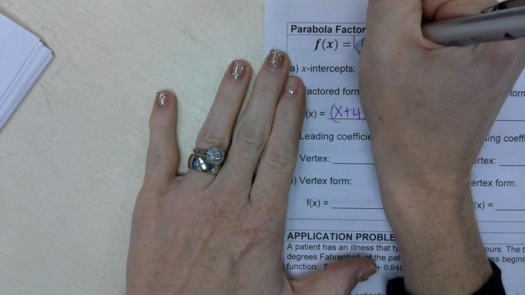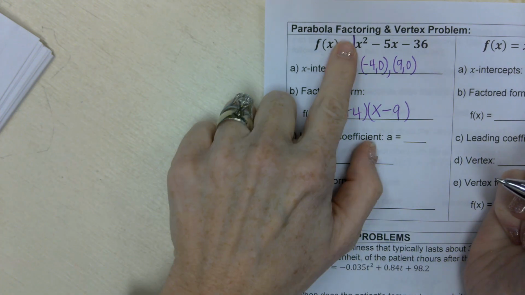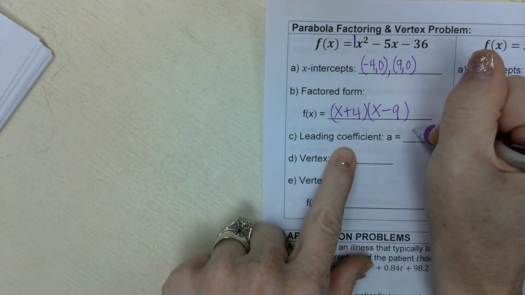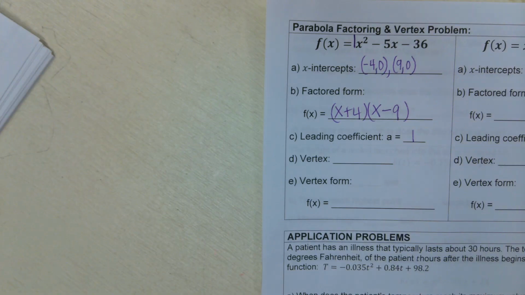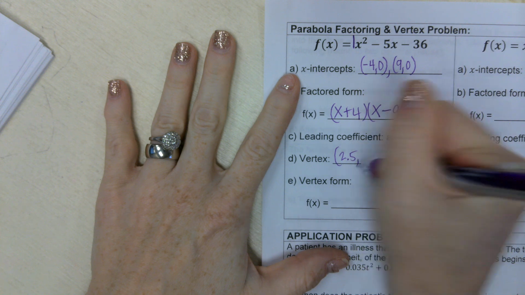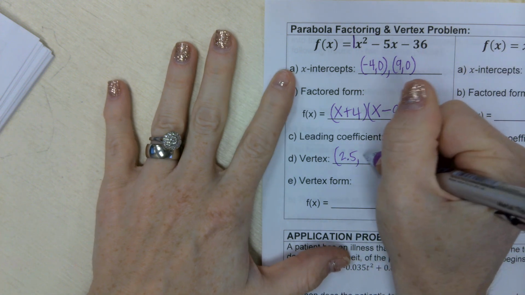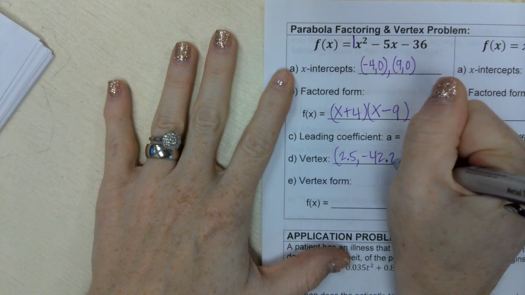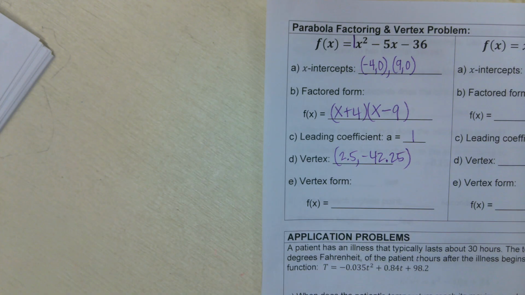My leading coefficient is the number that sits out in front of that function. So that is my a value. Okay, then I'm asked right here, what is the vertex? Well, I've got this on Desmos, so I'm going to come right here and write down the ordered pair, which is 2.5, -42.25.